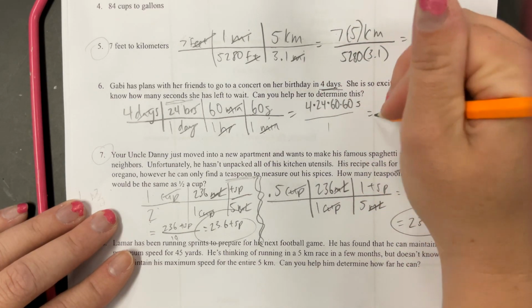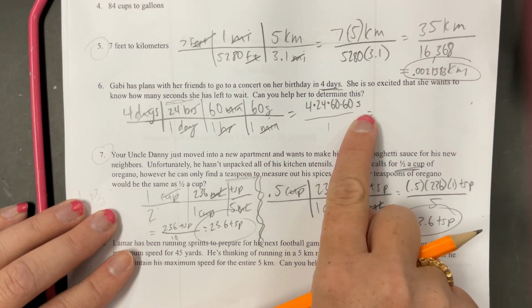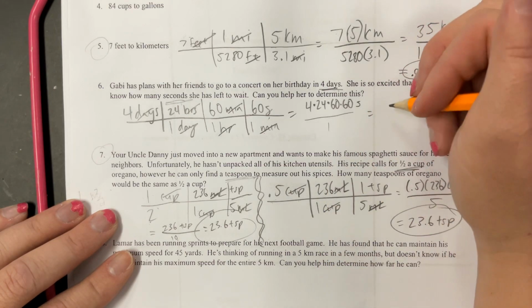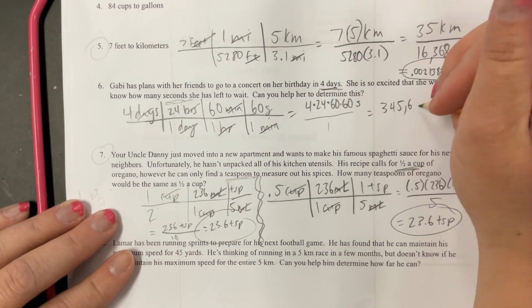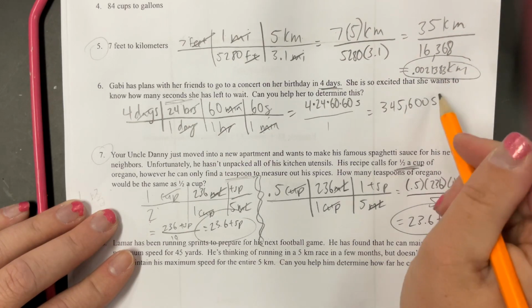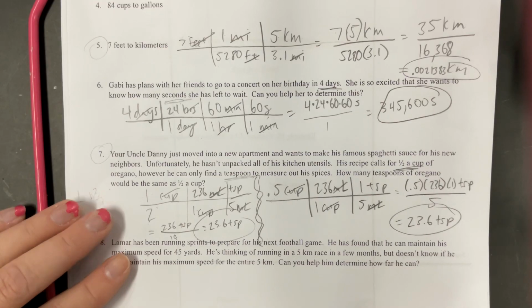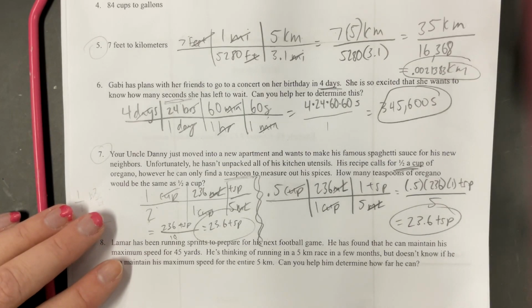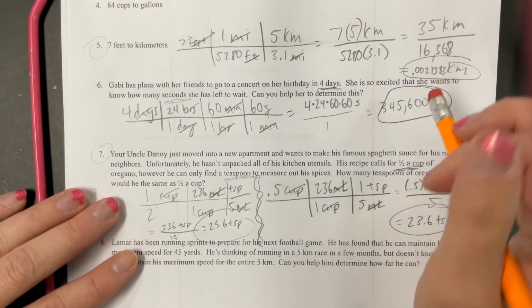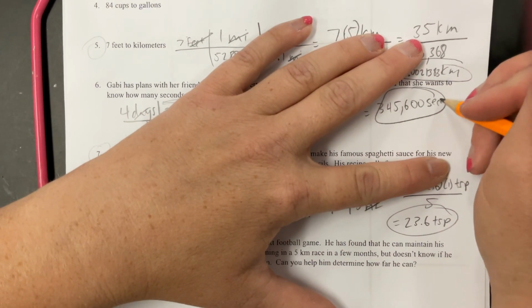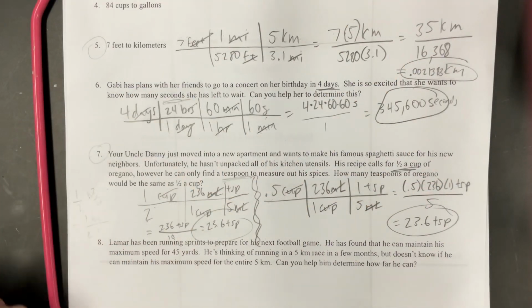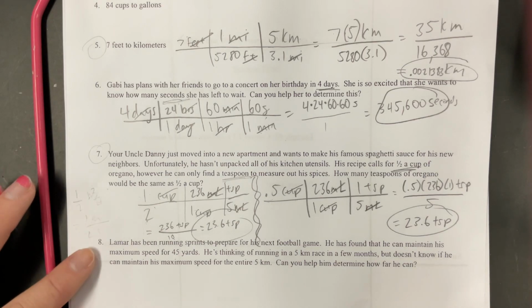You won't need that. Did someone type in the numerator already? What'd you get? 345,600. 345,600 seconds. Cool. 345,600 seconds. And actually, instead of writing S, because my S's look like 5, I'm gonna write seconds. That way you guys know that's a unit. Okay. So that's number 6.